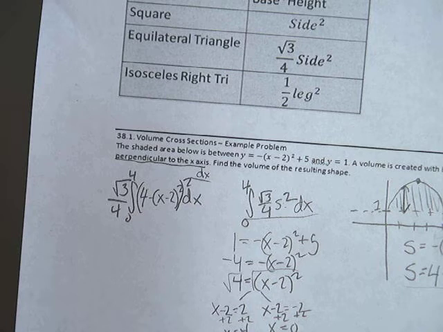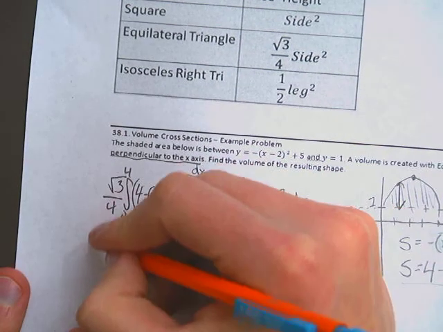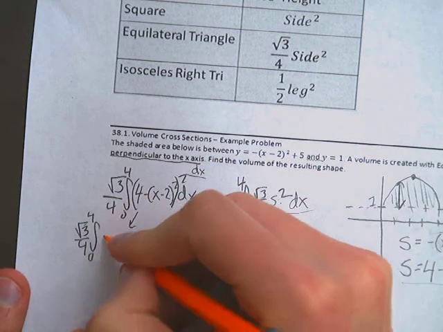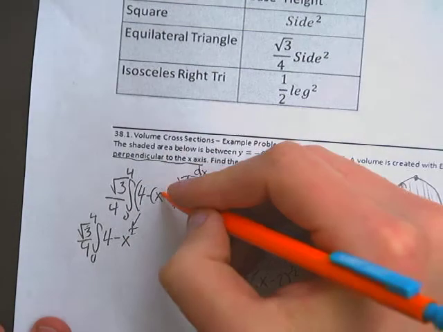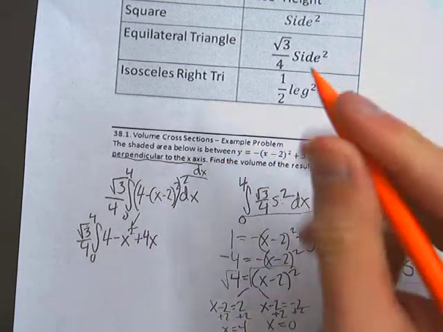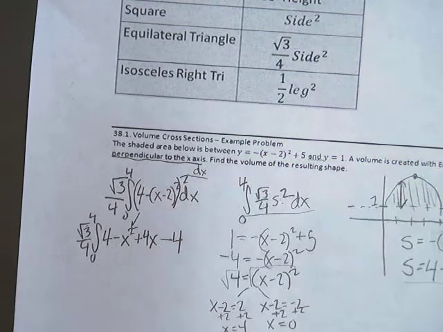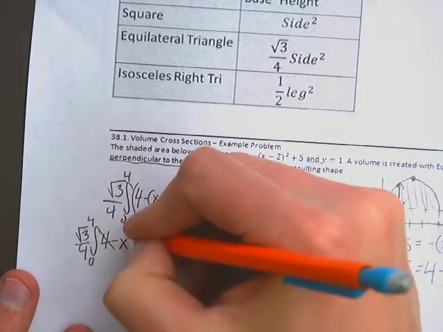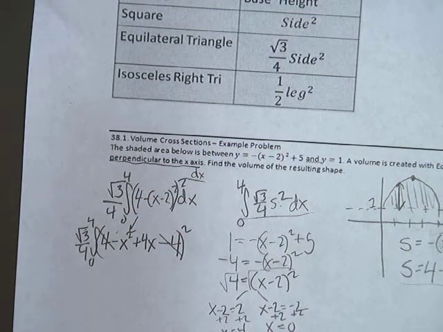Alright, we should do some expansion before we integrate this. X minus 2 squared. This inside is going to be, so I'm going to get root 3 over 4 times the integral from 0 to 4 of 4 minus x squared. The middle term would be negative 4x, but because we have a negative sign, it's going to be positive 4x. And negative 2 times negative 2 is positive 4, but the negative sign makes it a negative 4. And so these actually cancel out. And so really we're just integrating negative x squared plus 4x squared, because we still have the squared.